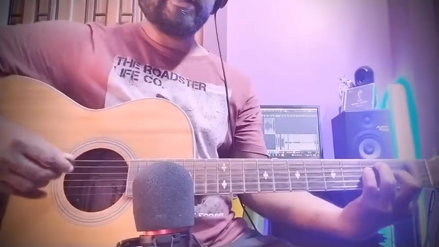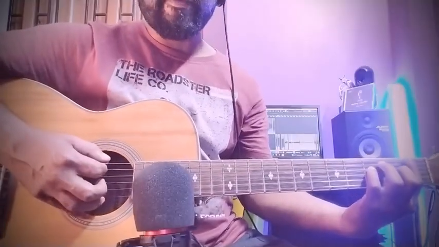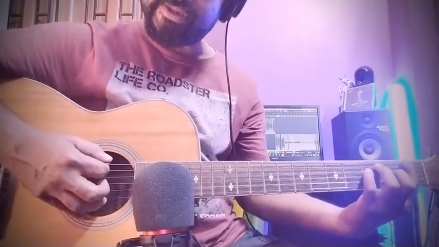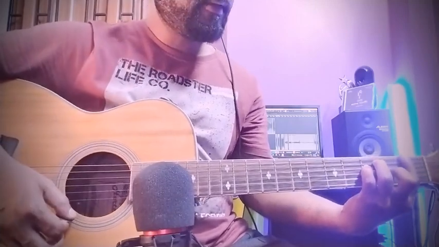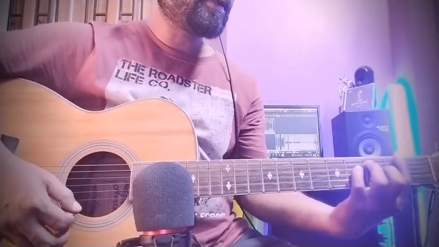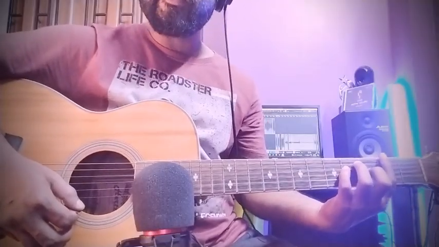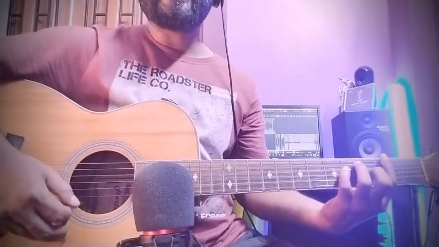Now the fun factor is, as this is a bar chord and every note is under pressure, whenever I shift the same shape to the next fret, every note will proceed by semitone.